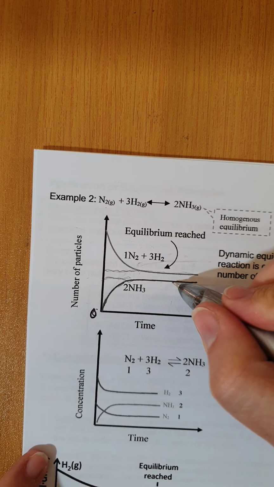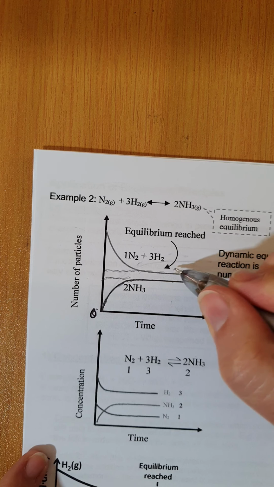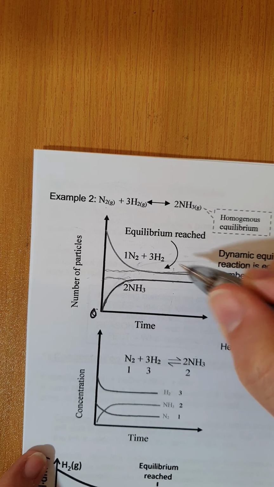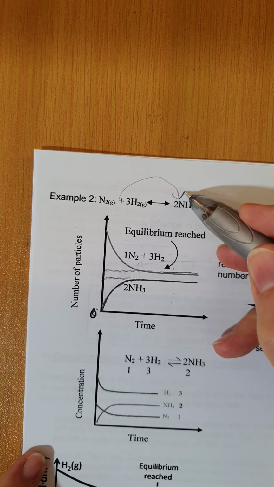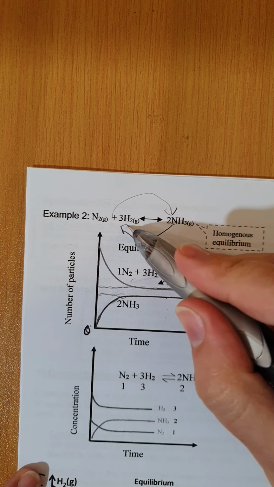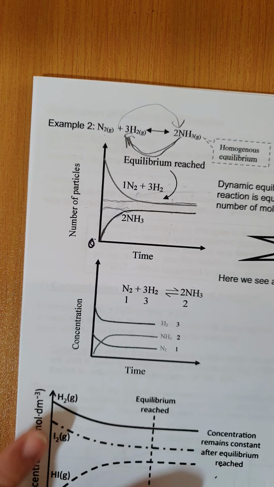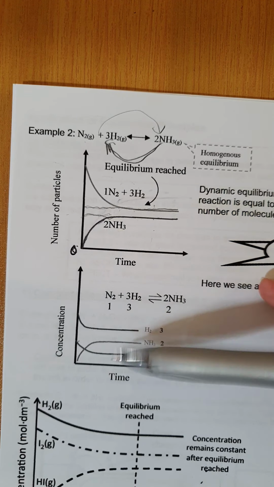So we know that products are still making reactants and reactants are still making products, but it's not changing the number of particles of each, because as the forward reaction happens, the reverse reaction happens. Okay, so I hope you understand that. Now concentration. This is a very similar graph.